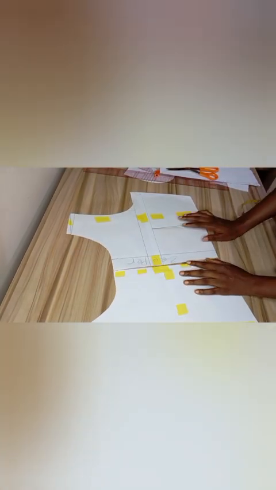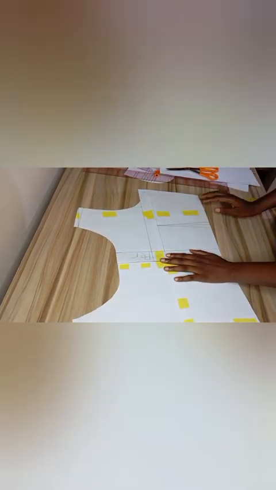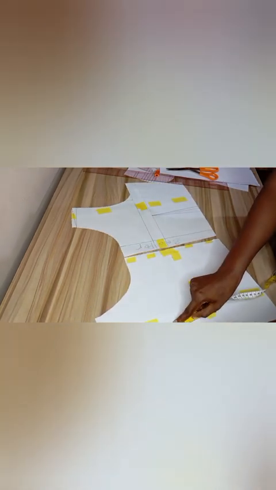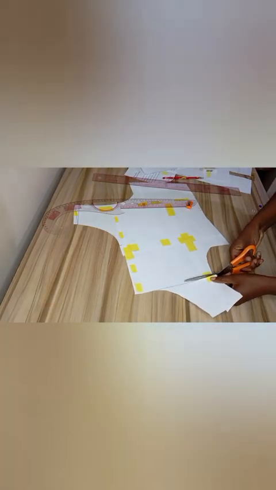So like I said, I also cut out the back piece on fold. I cut out 2 pieces of it, as you can see, in order for us to get our symmetric line. So I also came down, sorry that part was not showing, by half of my armhole, which I use 4 inches. So I use my straight rule to connect, and then I'll cut it out.